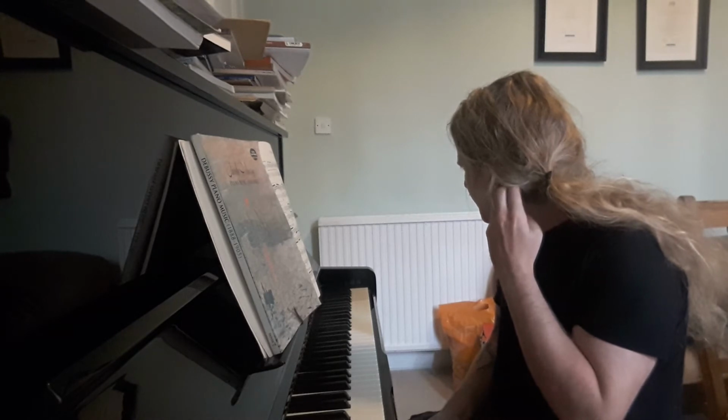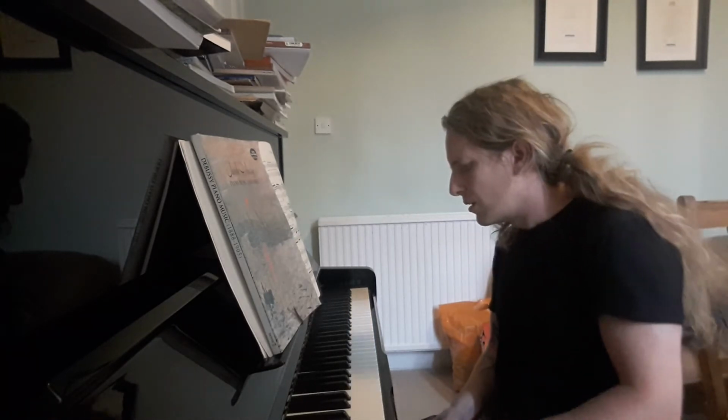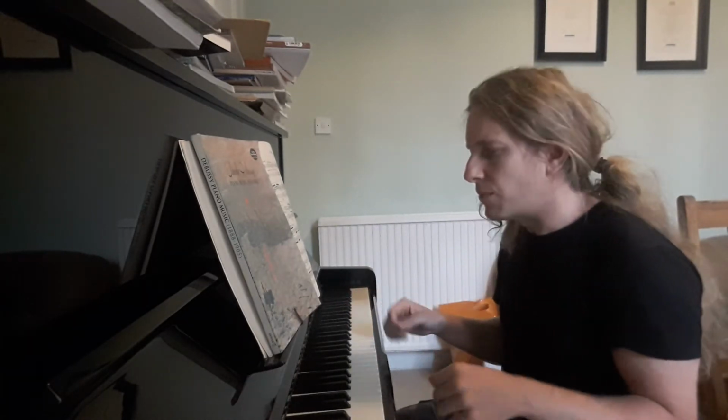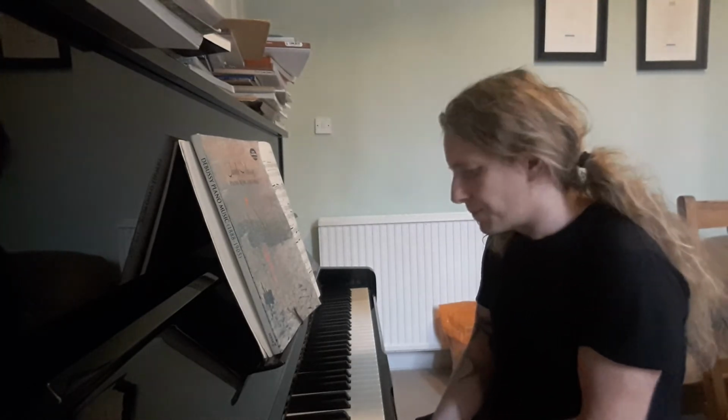Ravel, I would say, at least in the piano music, if we're just going to dismiss out of hand anything to do with pastiches of Spanish music, so the stuff that sounds like Albéniz or something like that.